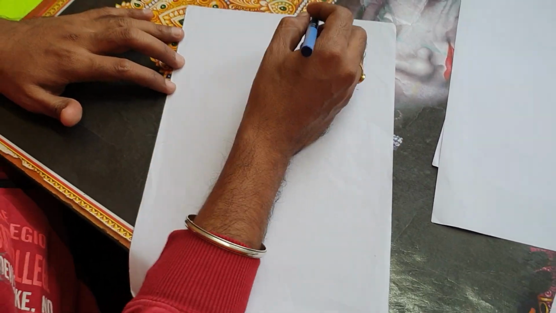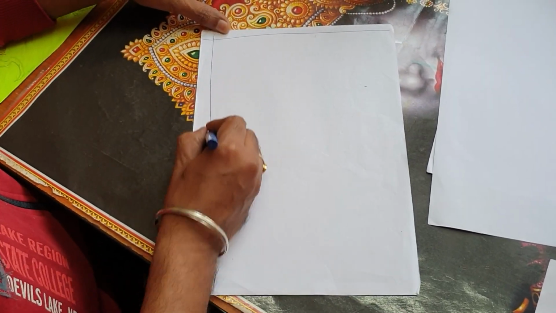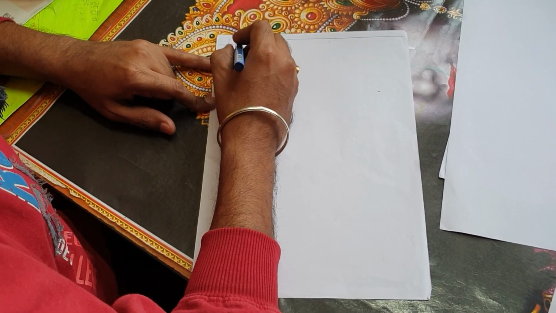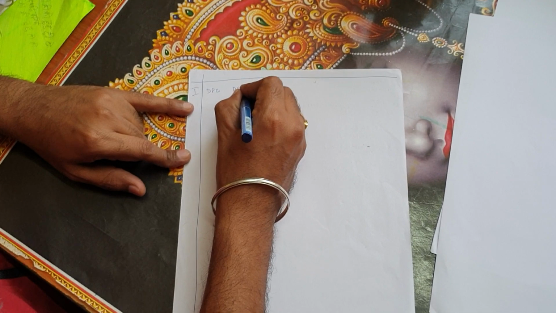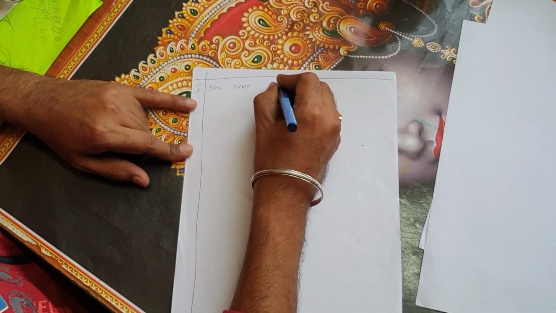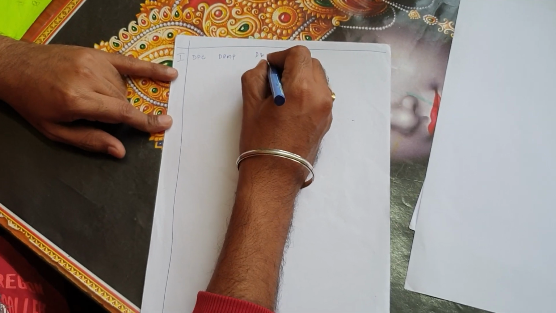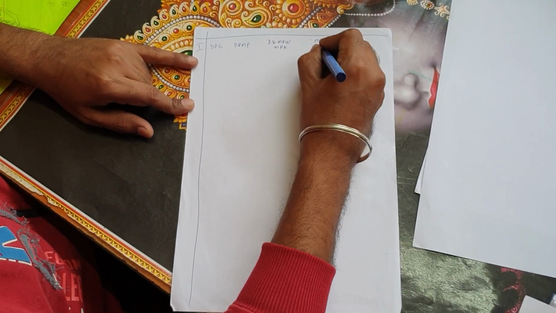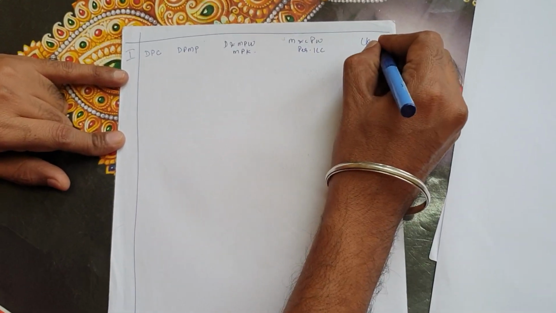Let's start with the process chart first. So you start creating the table. The first is your initiate. So here we have develop project charter, develop project management plan, direct and manage project work, manage project knowledge, monitor and control project work, perform ICC, and then we close the project.